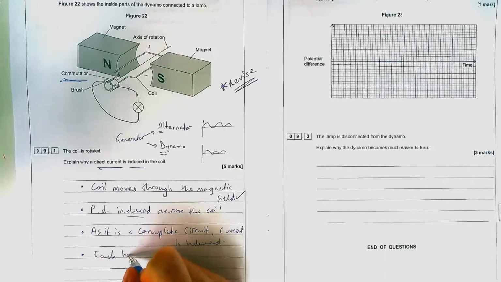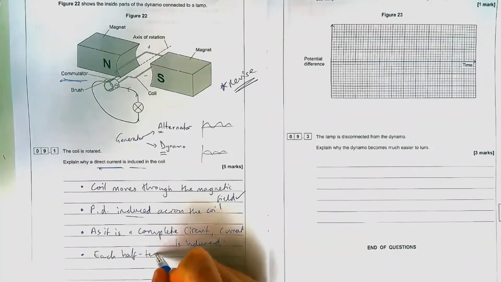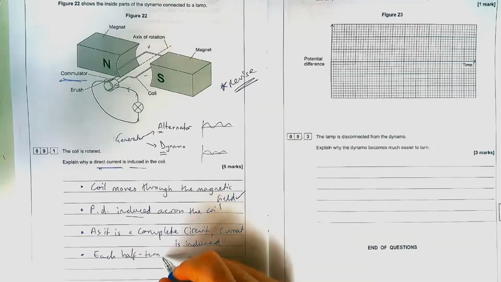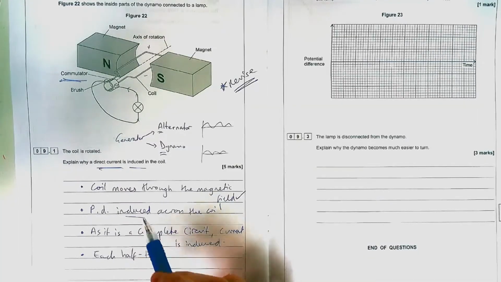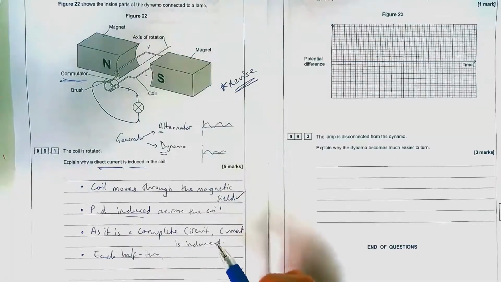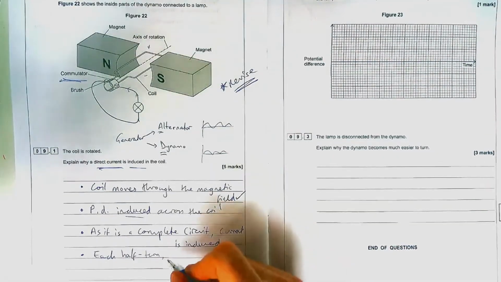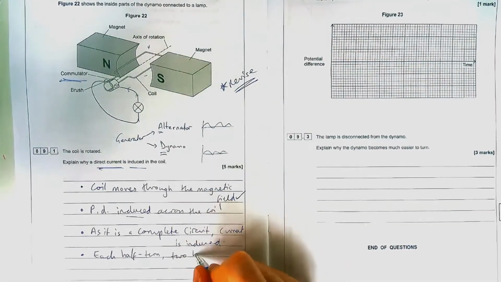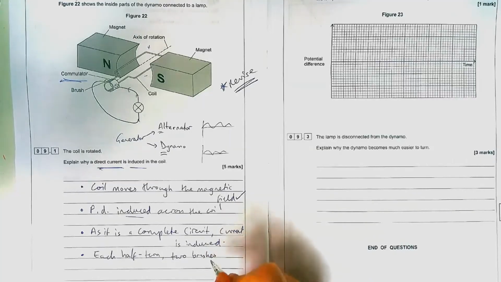Therefore, as a result, the direction of the current or the PD doesn't change direction. Okay, that's the standard bit 1, 2, 3.